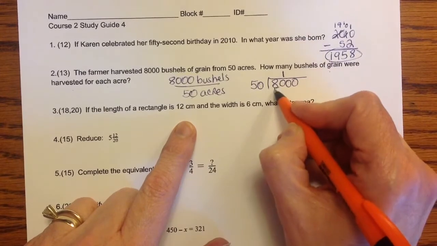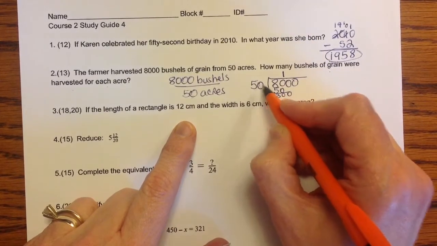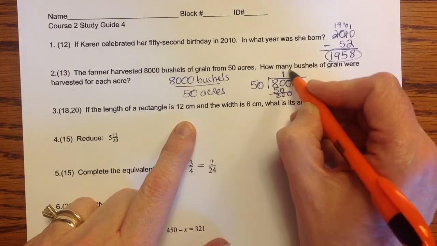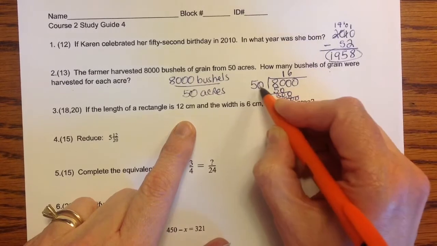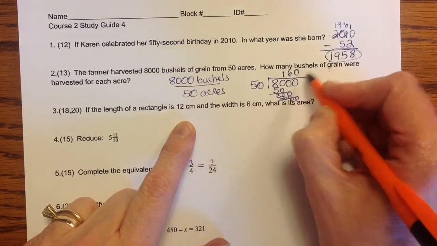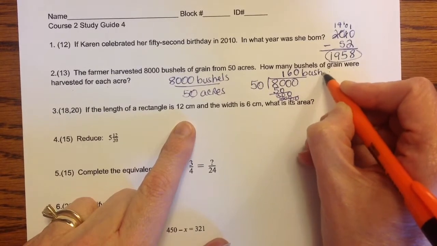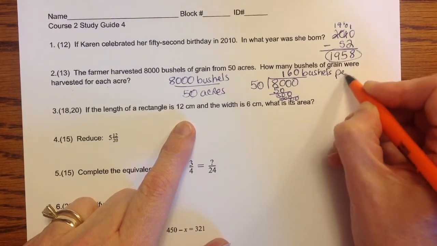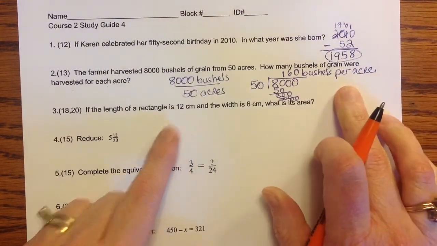1 time 30, bring down the 0, and 50 goes into 300 6 times, which comes out even. Bring down your 0, and then 50 goes into 0 times. So they harvested 160 bushels per acre. You don't have to put the per acre on there, but I'm going to write that just so that makes that less confusing.